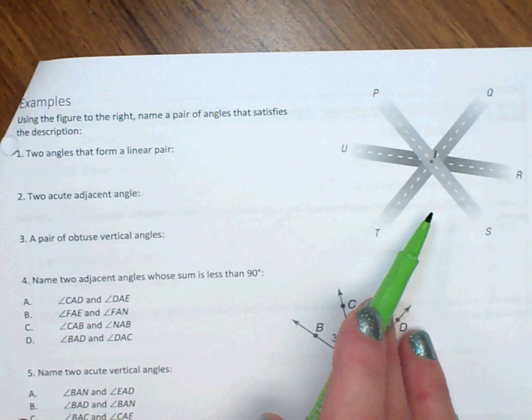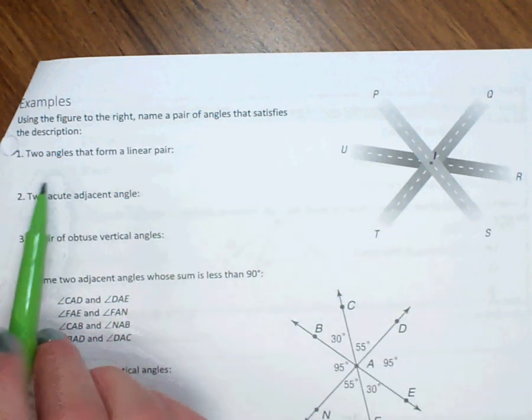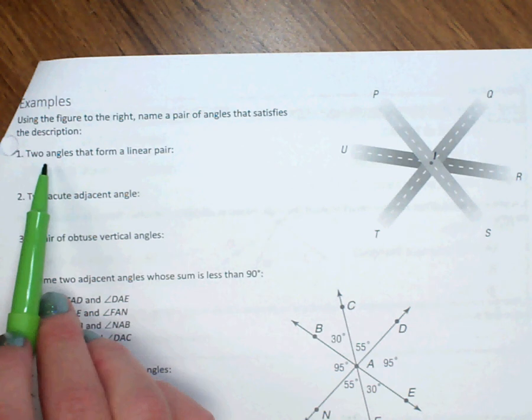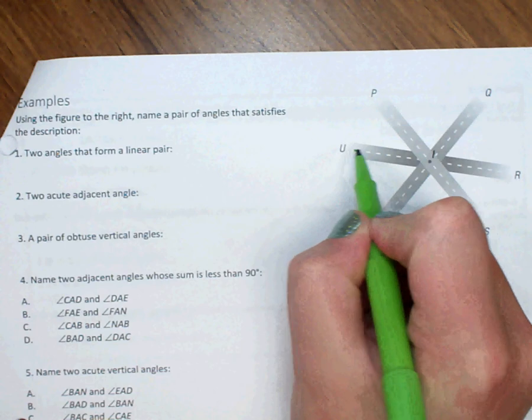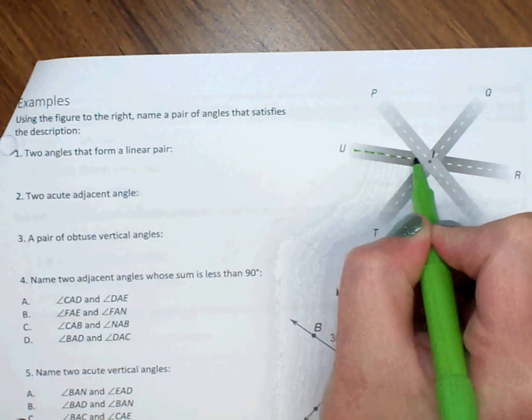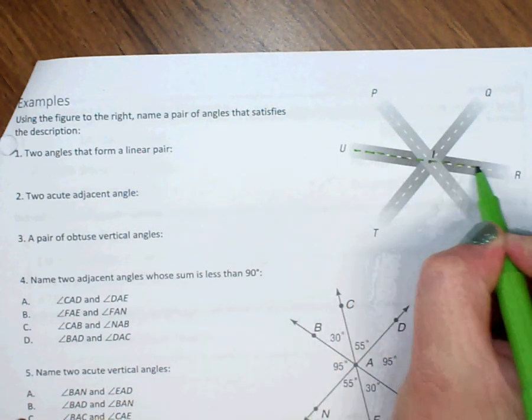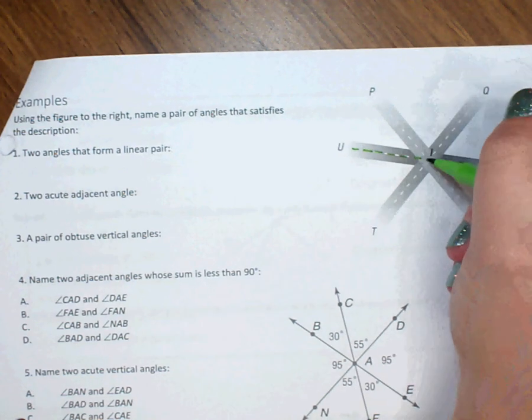Using this figure here that looks like some intersecting roads, we want to name a pair of angles that form a linear pair. Okay, so remember, linear pair, we want to find a straight line. So, if I look at this line, okay, I can break that up into these two angles.